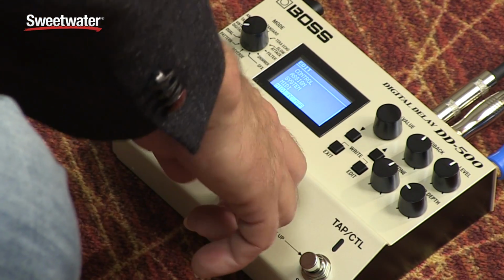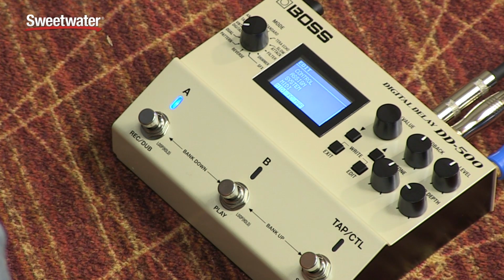We can scroll down. We've got a patch map, so if you want to have preset number 1 called up by preset number 3 on your controller, if you're using a complex MIDI rig, this is where you accomplish that.